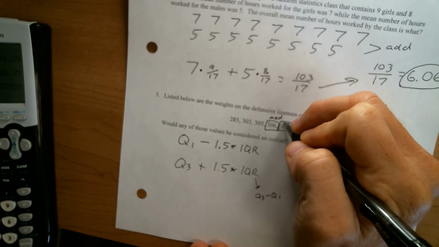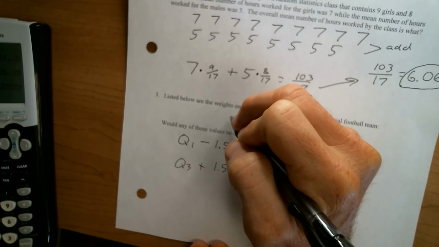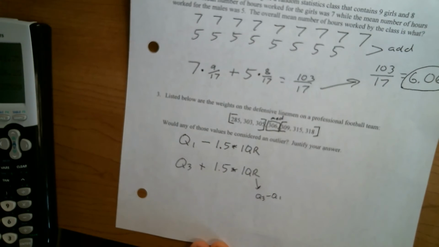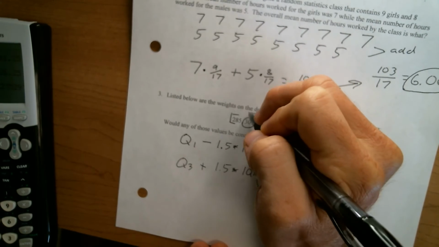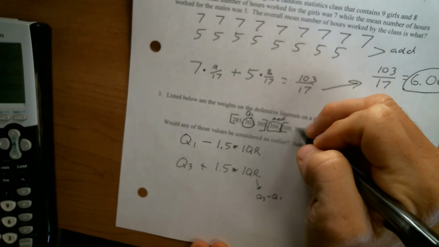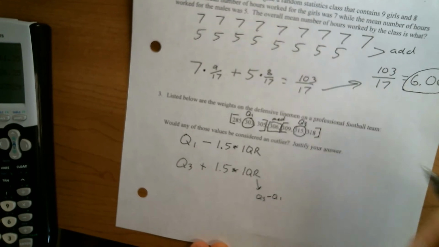And then I find the middle of everything to the right, and I find the middle of everything to the left. So that means that 303 is going to be my Q1, and 315 is going to be my Q3.